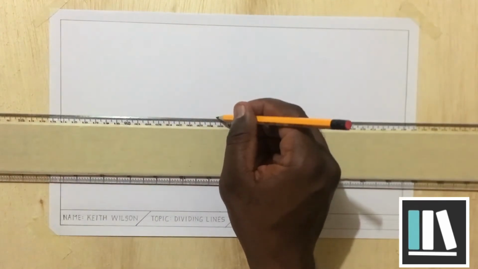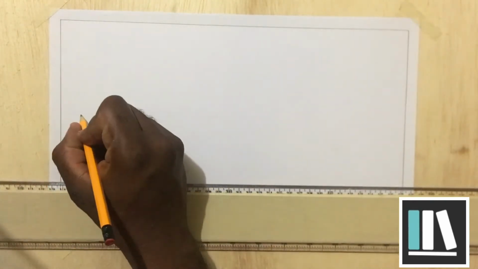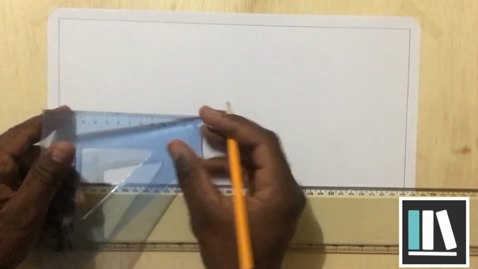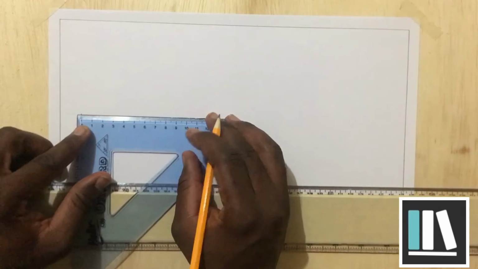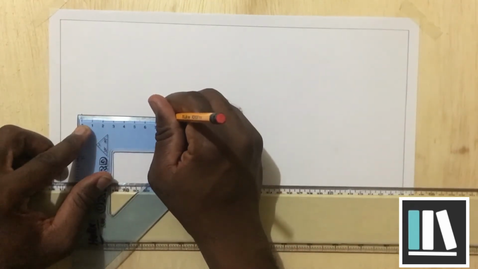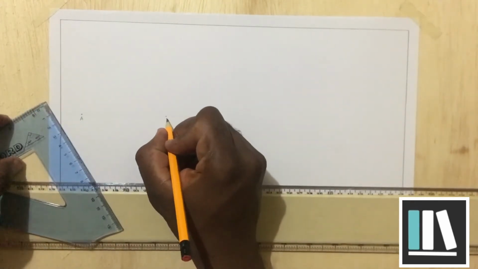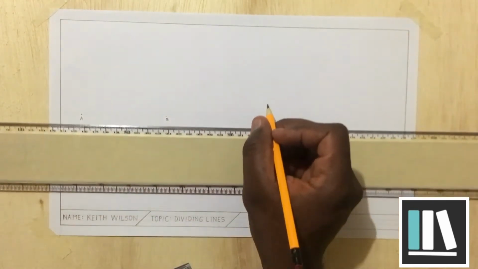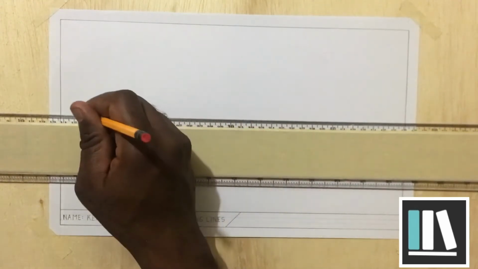First thing as usual is to draw a construction line, then proceed to indicate point A. After indicating point A, I'll measure 80 millimeters from point A to get point B. After I've indicated point B, I am going to go ahead and brighten the line AB.